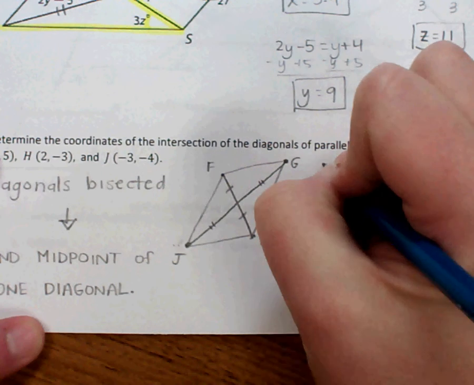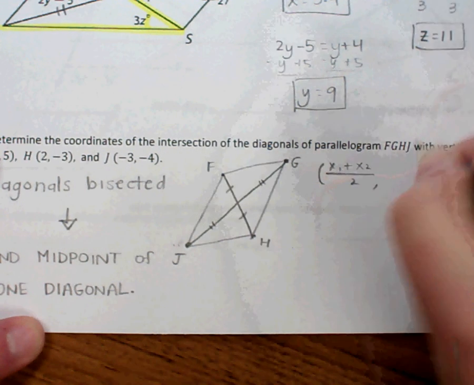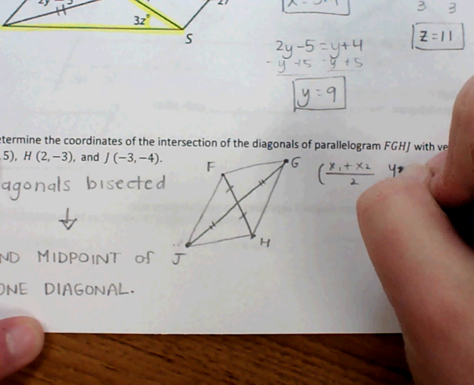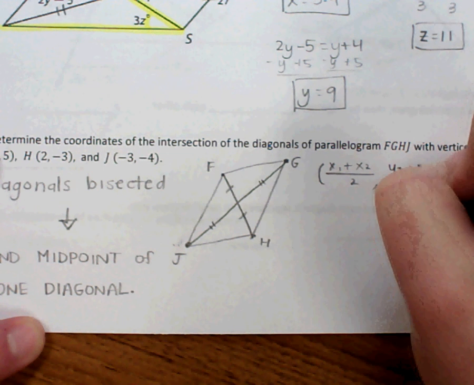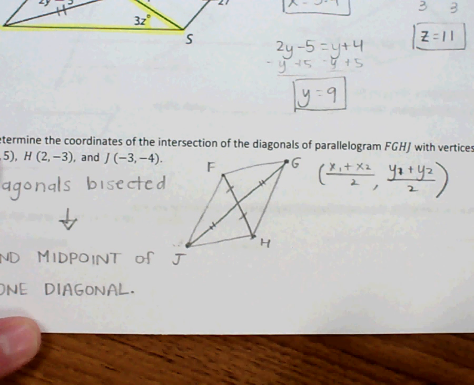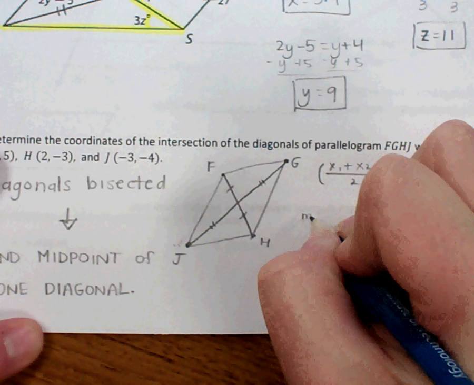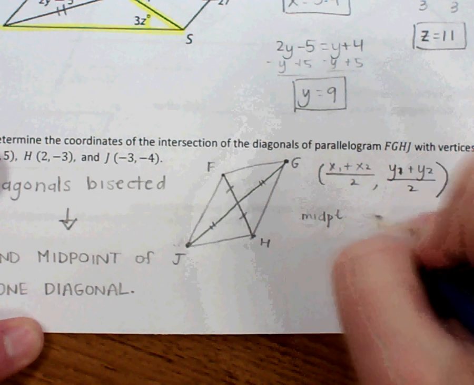And if you recall, we add our x-coordinates divided by 2 to find our x-coordinate of our midpoint, and do the same thing with our y-coordinates. So we'll just say the midpoint of FH.